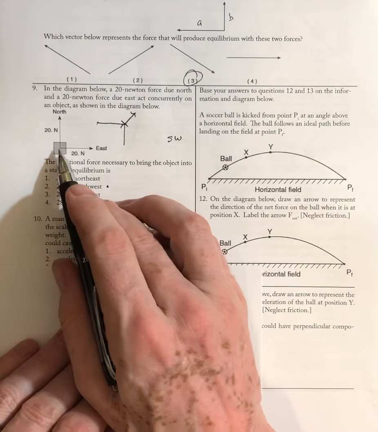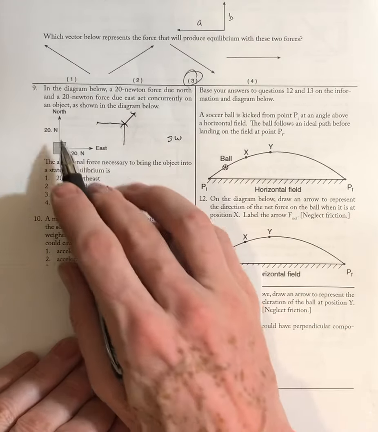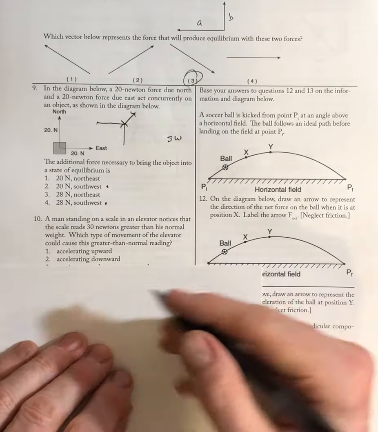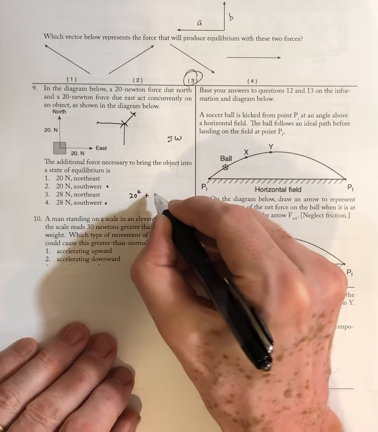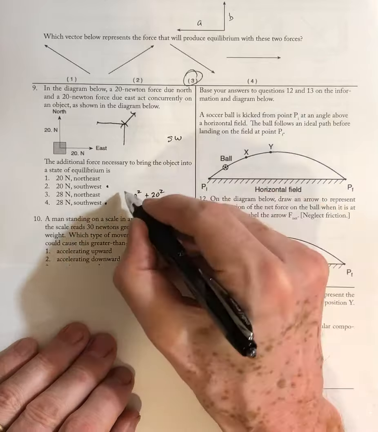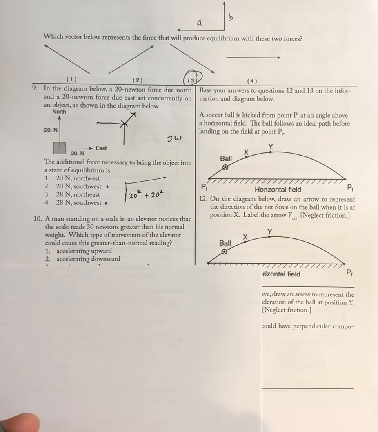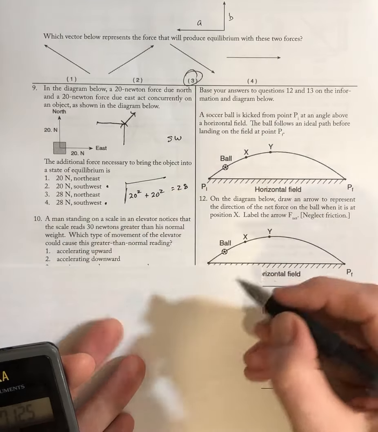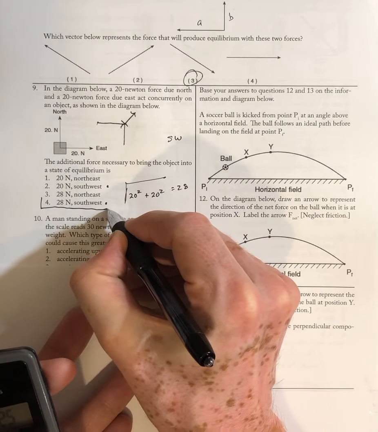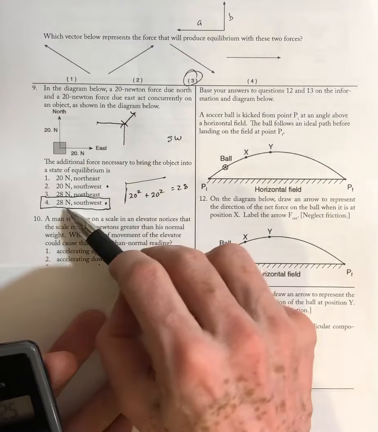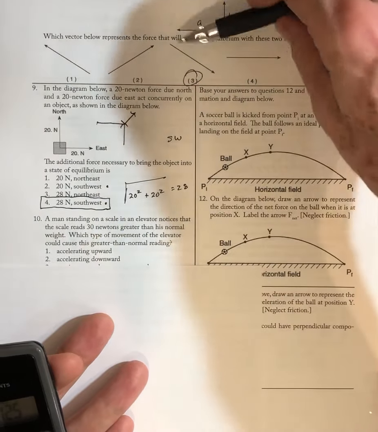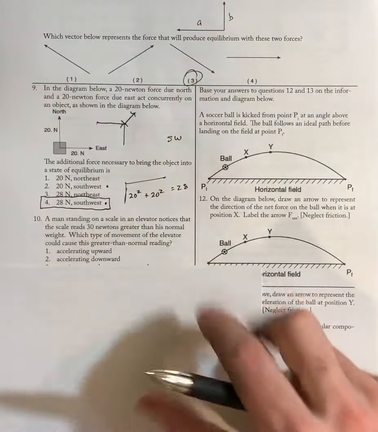And because I have something here that's going due north, due east, I know that I have a 90-degree angle in there. We can use Pythagorean, and we can say, well, I have 20 squared plus 20 squared, square root thereof, equals 28. So my answer has to be 28 newtons to the southwest. Okay, and it's southwest because remember, this is being forced up and over, so that's to the northeast. So if I want something the opposite of that, I need to go in this direction.